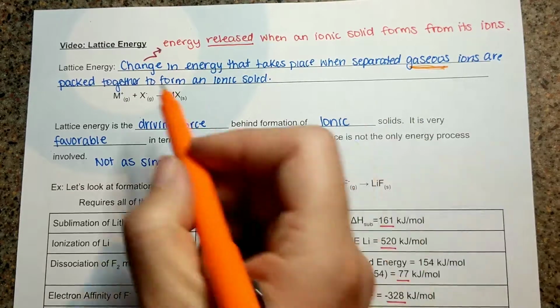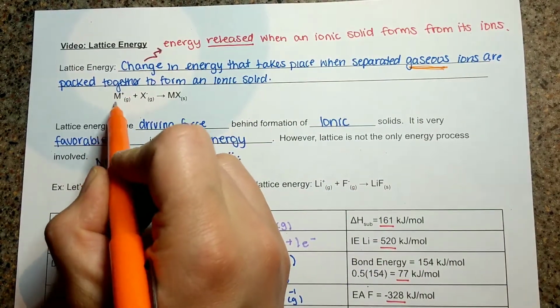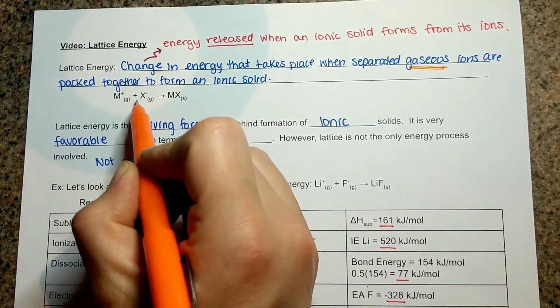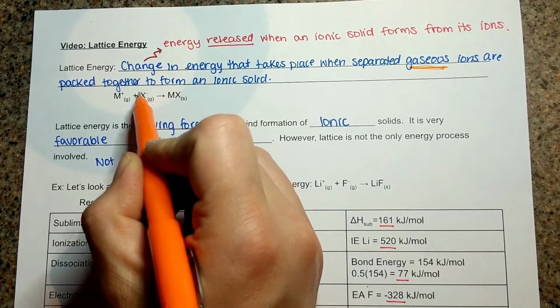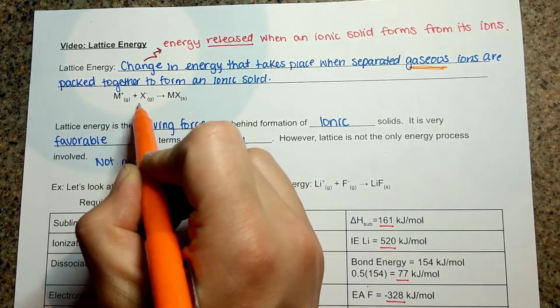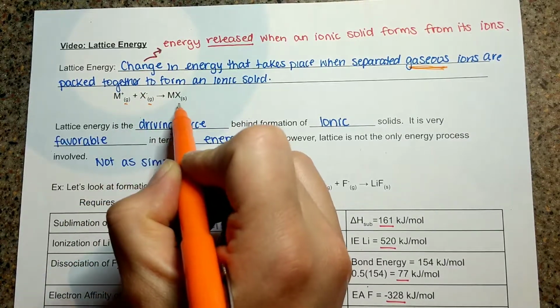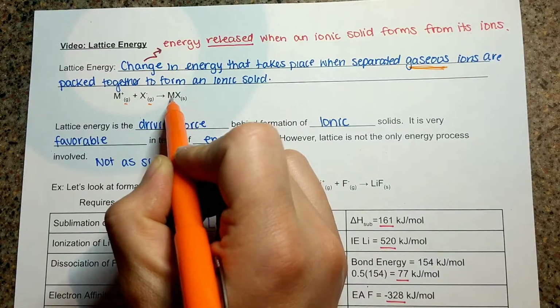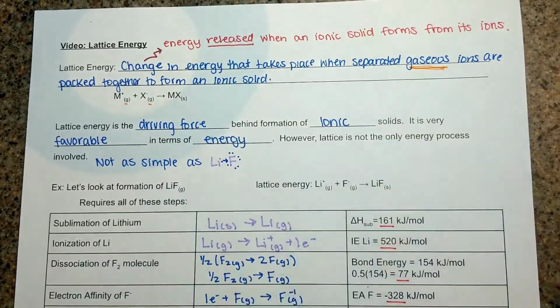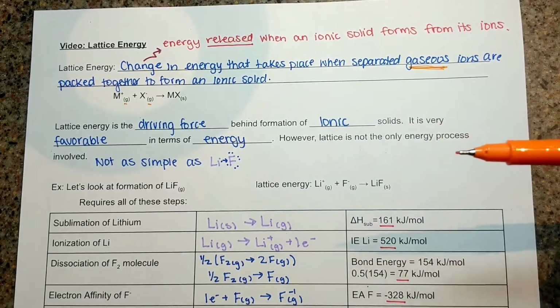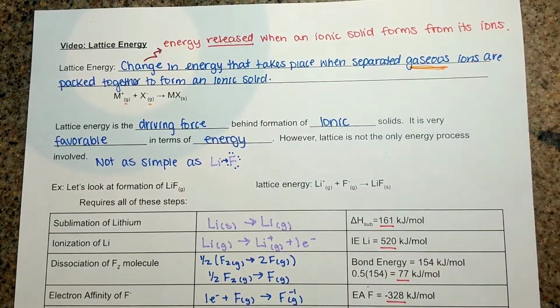So this is saying that I have some metal cation reacting with some nonmetal anion in their gas forms to make my solid ionic compound with a metal and a nonmetal. Lattice energy is the driving force behind the formation of ionic solids. It is very favorable in terms of energy. However, lattice energy is not the only energy process involved.